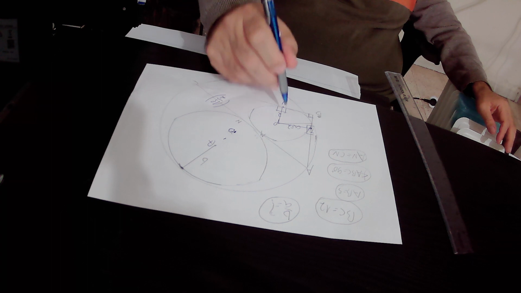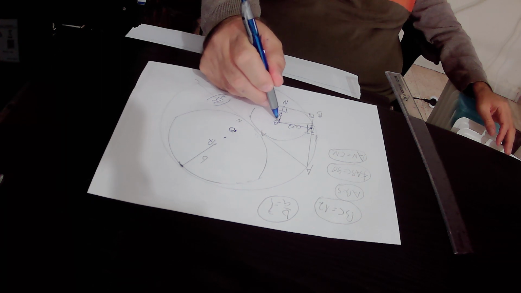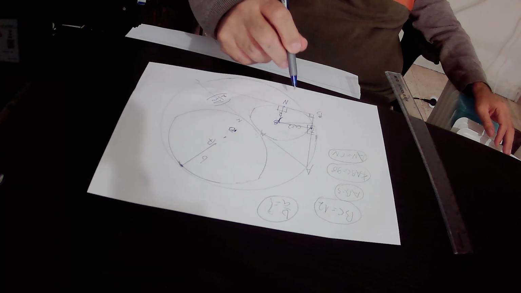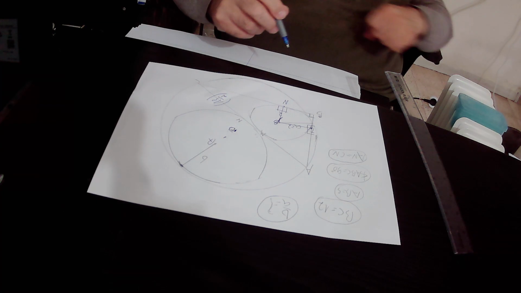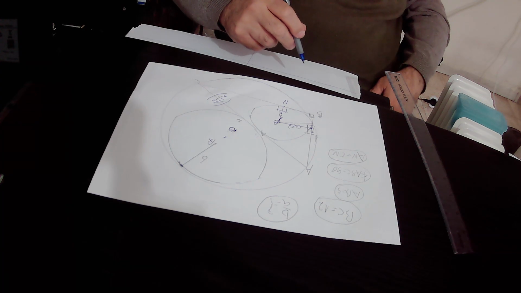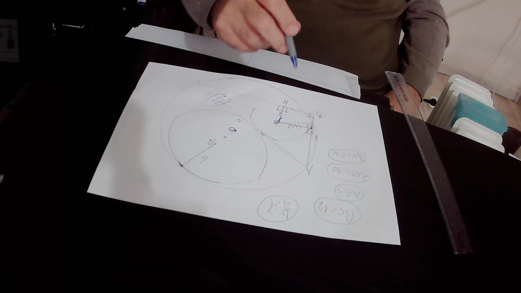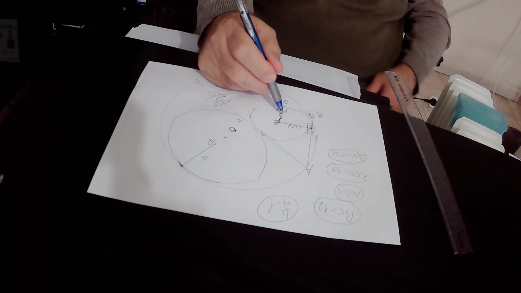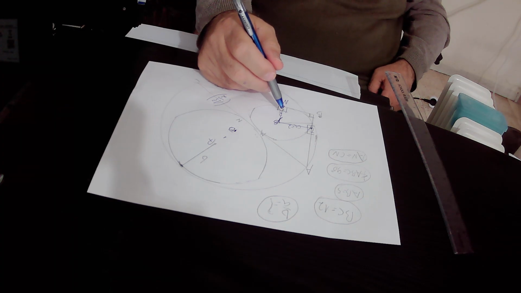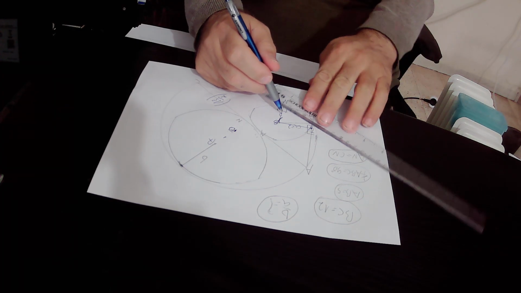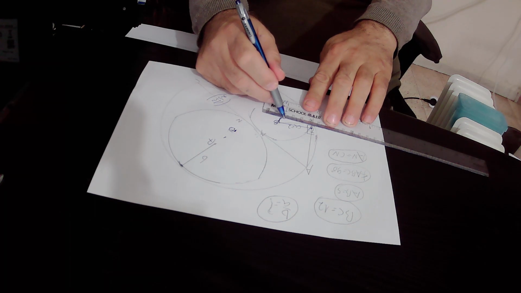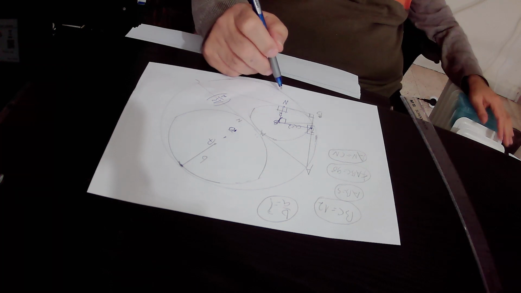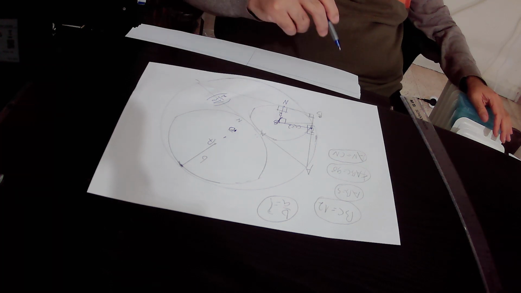So in quadrilateral PTBN, we have 1, 2 right angles. Three right angles sum to 90 times 3, 270 degrees, plus the size of the fourth angle. In total, they must be equal to 360 degrees, according to the rule that the sum of the angles in any quadrilateral is equal to 360 degrees. Therefore, the missing angle must be equal to 90 degrees. So inside quadrilateral TPBN, we have 4 right angles.